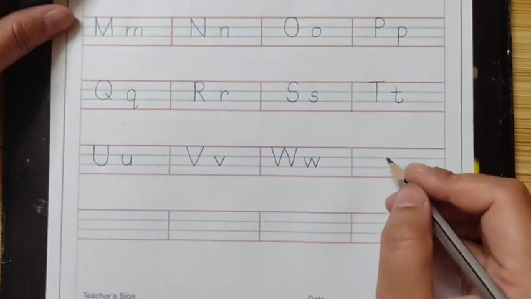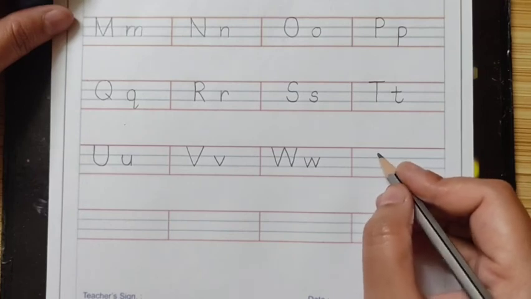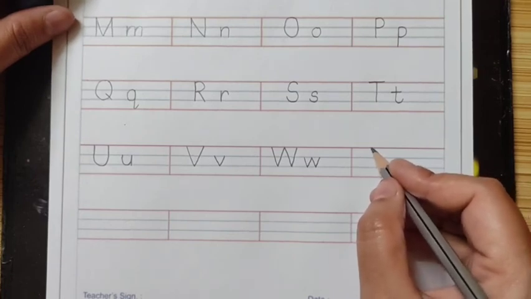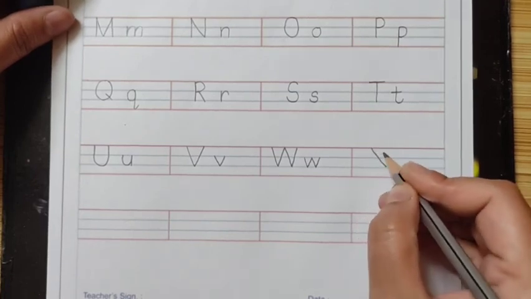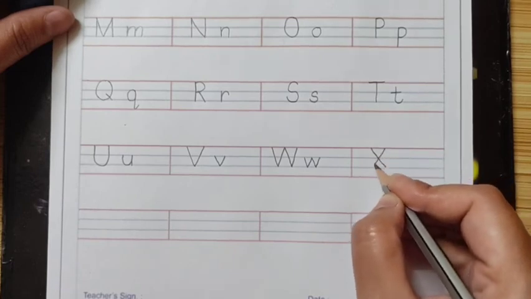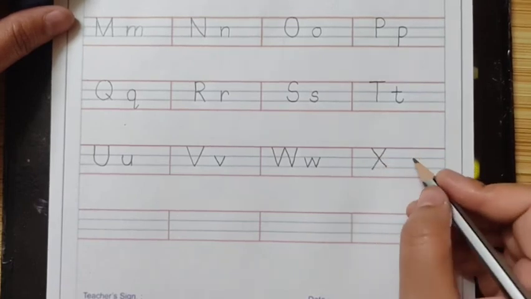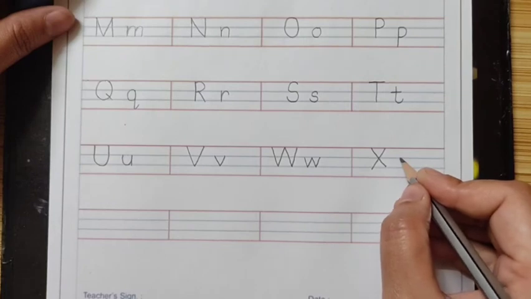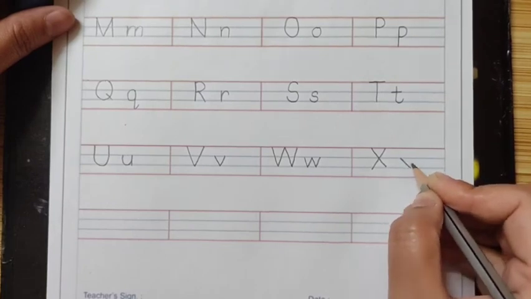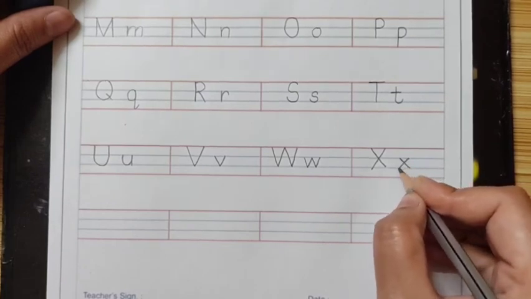Now we will write alphabet X. For capital X, from red line make a slanting line. And again from red line make one more slanting line. For small x, from first blue line make a slanting line. And again from first blue line make one more slanting line.